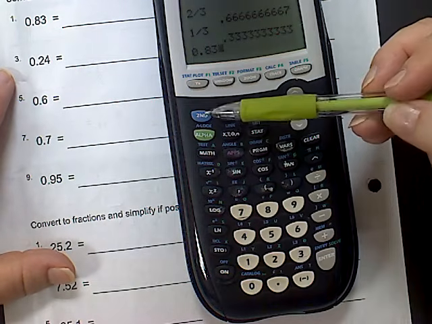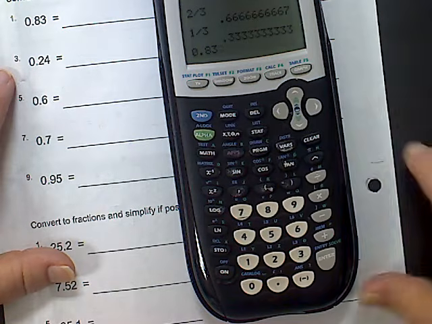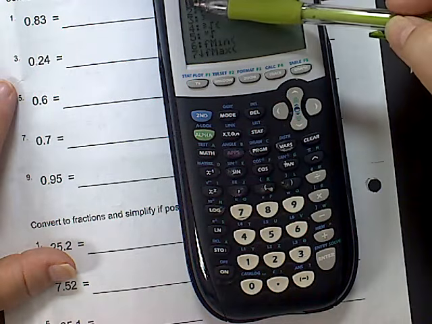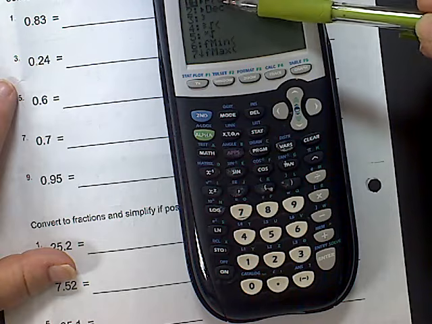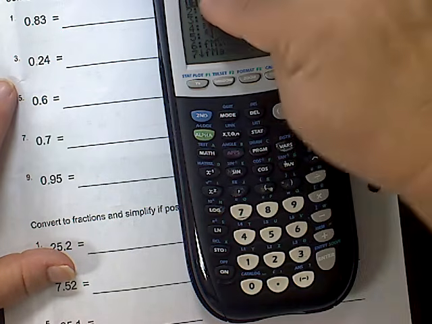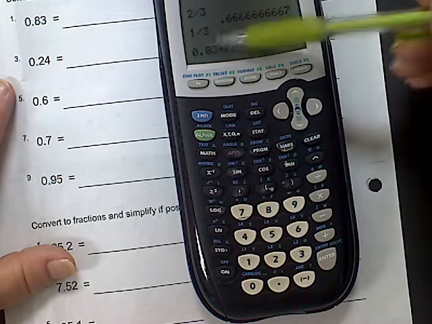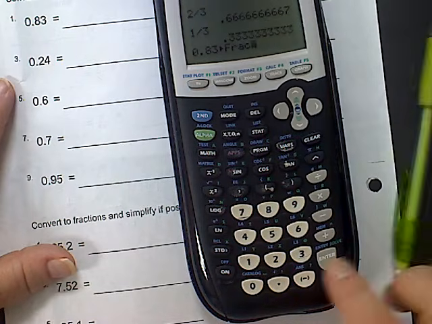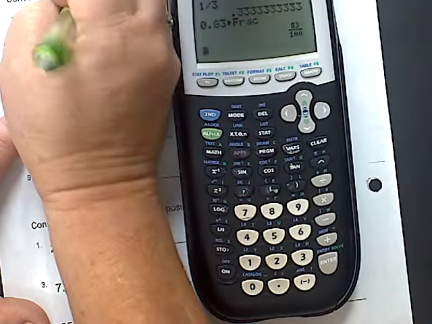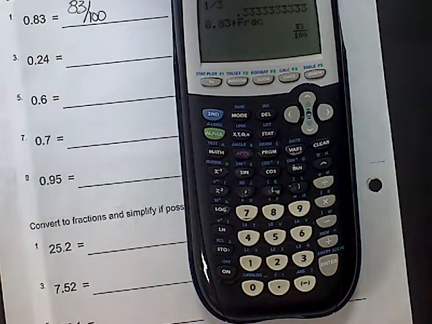The math key, you've got this blue key that says second, a green key that says alpha, and a black key that says math. Then, do you see how the number 1 is highlighted and it says arrow to a fraction? Now, you could press 1 and enter, but since it's already highlighted, I can press enter, and I get 83 over 100. And that's my answer. And this will automatically simplify.